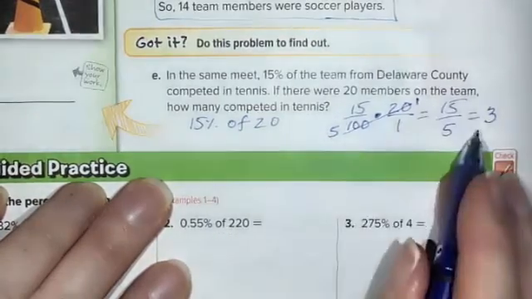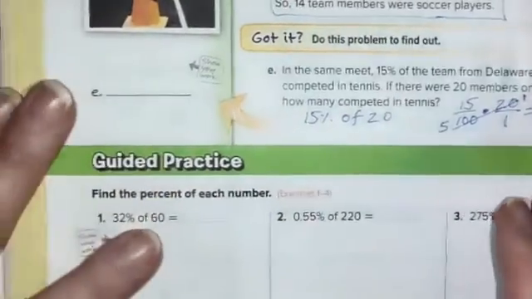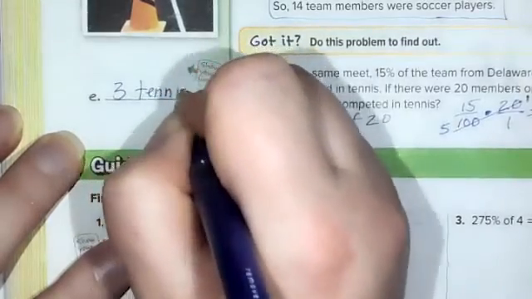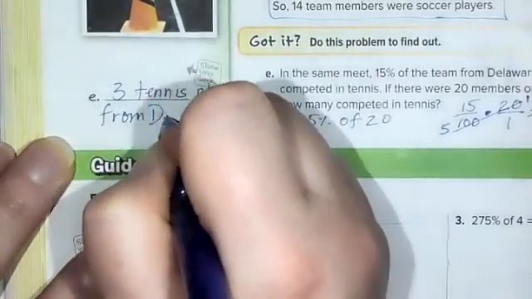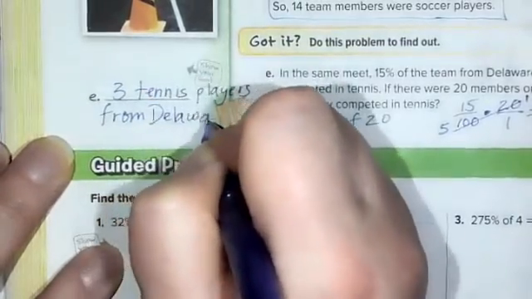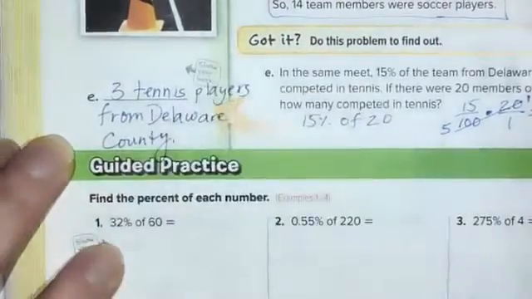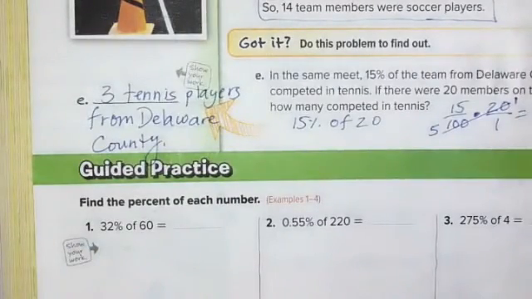Okay, so 3 members of the Delaware County team competed in tennis. So 3 tennis players from Delaware County. Okay, so that was chapter 2, lesson 7, percent of a number.